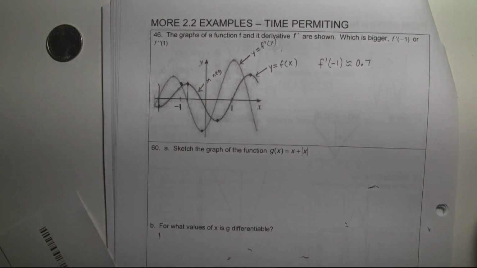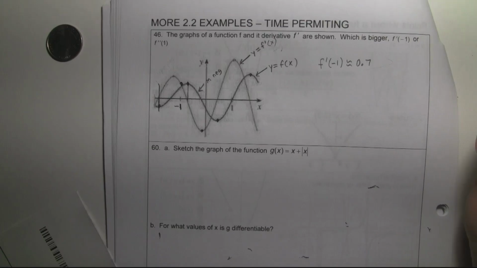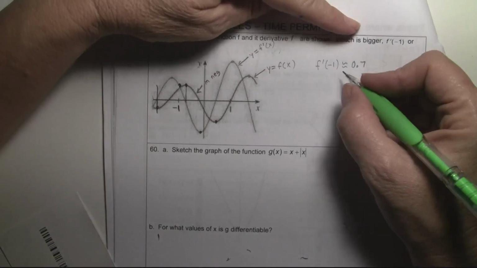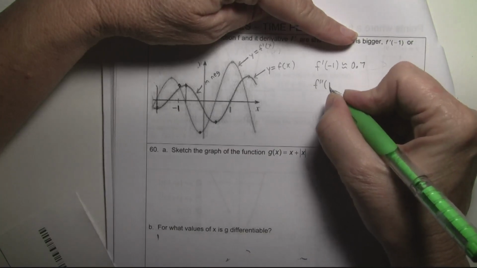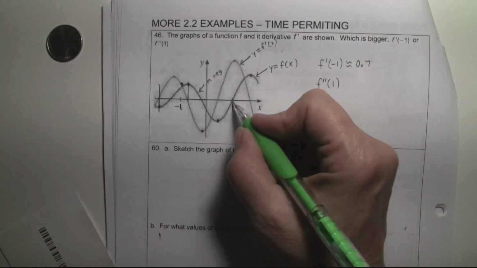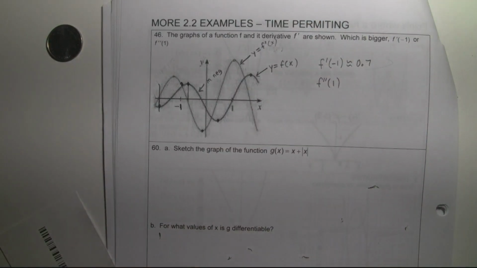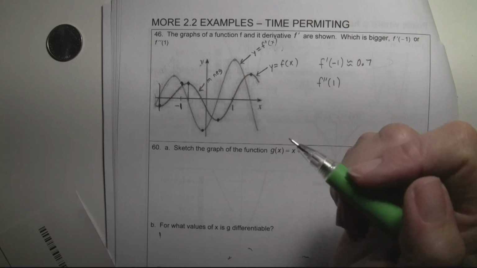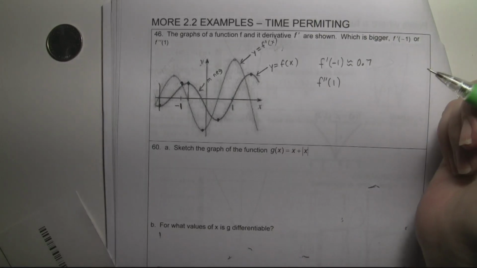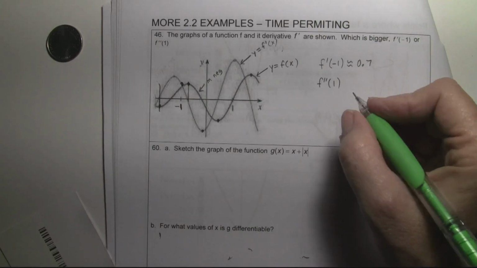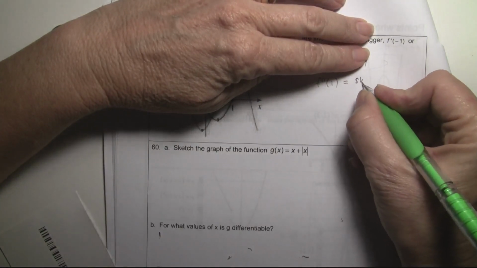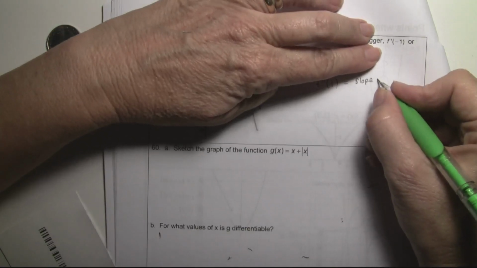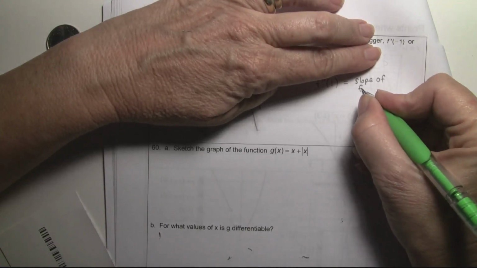Now I'm trying to find which one's bigger, right? And I want to look at what f double prime is at 1. So 1's labeled right here. I'm going to look at the slope of f prime.